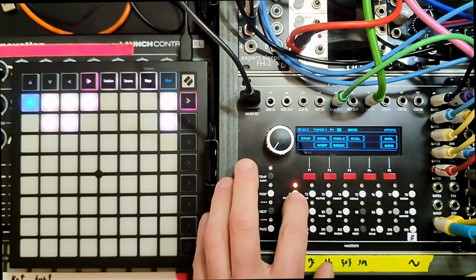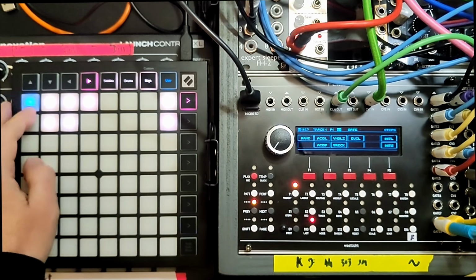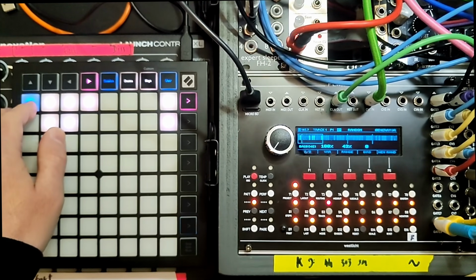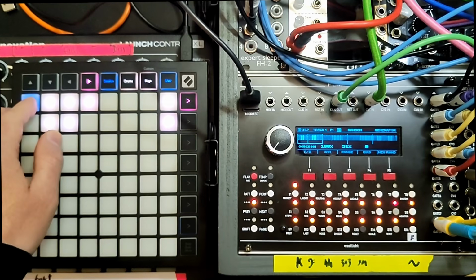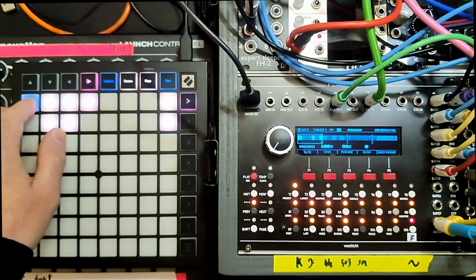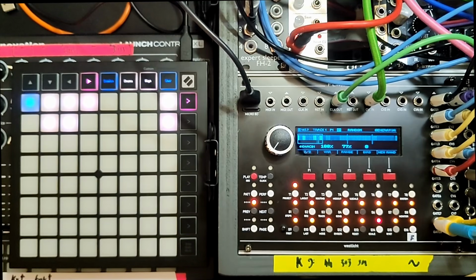Now, let's stay on the track number 1, that is my kick track, and go with random. Until I find something interesting. This is quite good.